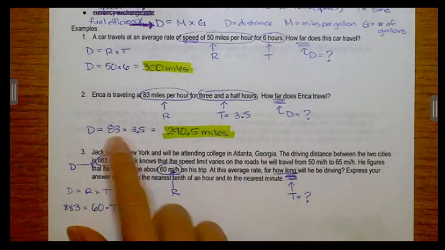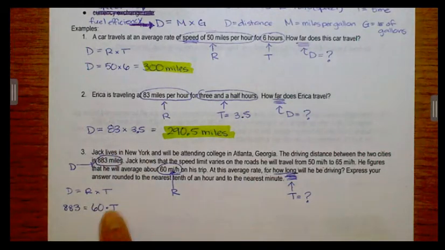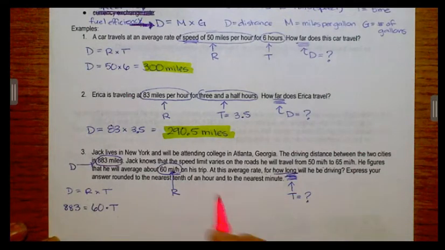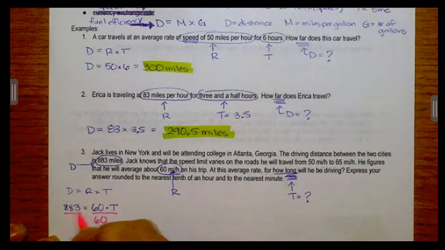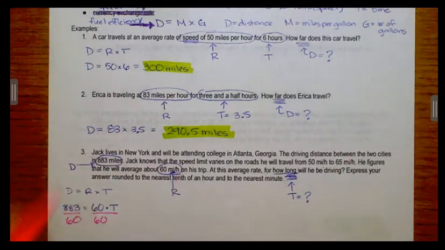Because in the last problem, we just multiplied, but now our variable's on the other side here. So we need to do the opposite of multiplying. What is the opposite of multiplication? Well, it's division, right? So let's go ahead and divide both sides by 60 and see what we get. Okay, now I'm going to go ahead and divide by 60.